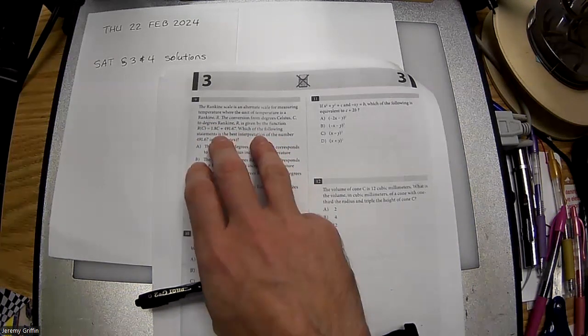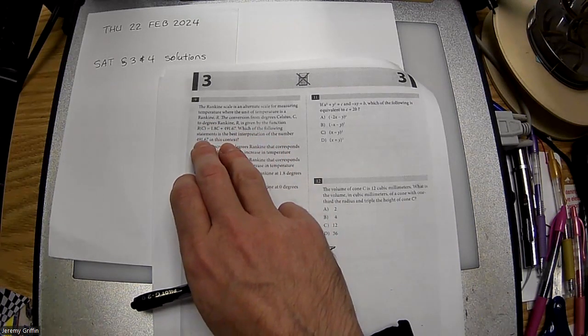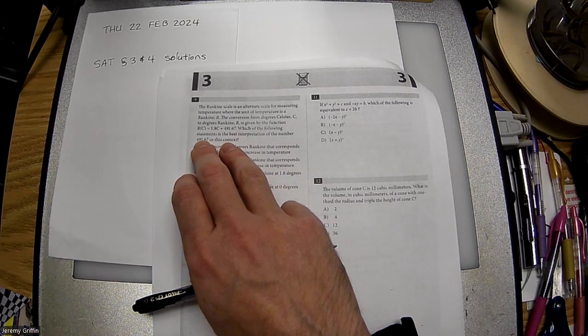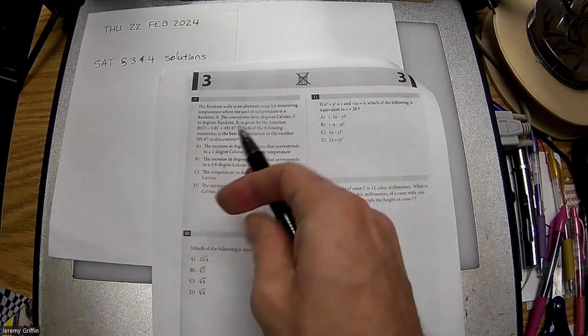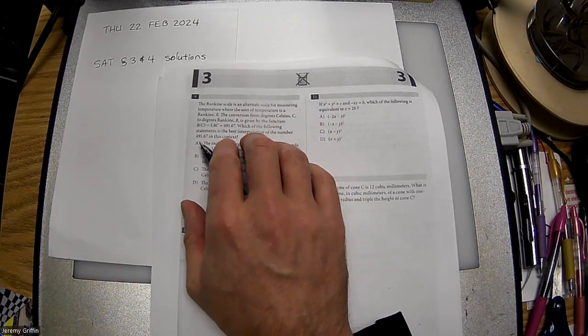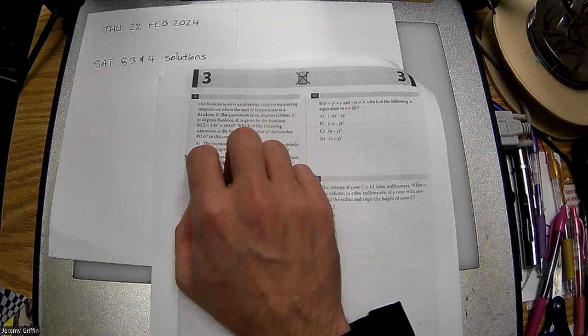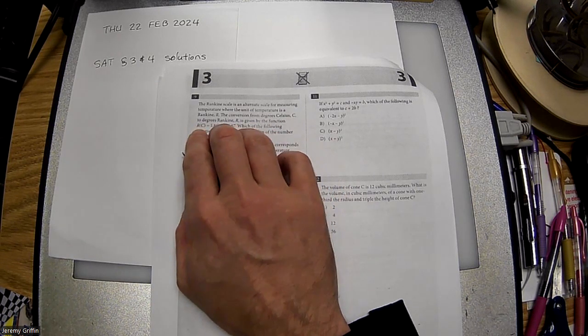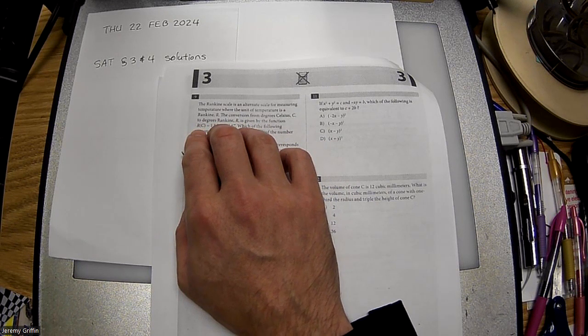Which of the following statements is the best interpretation of the number 491 in this context? Okay, so what does that mean? I think the best way to handle this is I would come up with an answer in my head for what that could represent, and then I would hunt for an answer choice that's closest to that. So this looks a lot like y equals mx plus b, doesn't it? There's a translation from two temperature scales, kind of like from Celsius to Kelvin, except we're on Rankine.